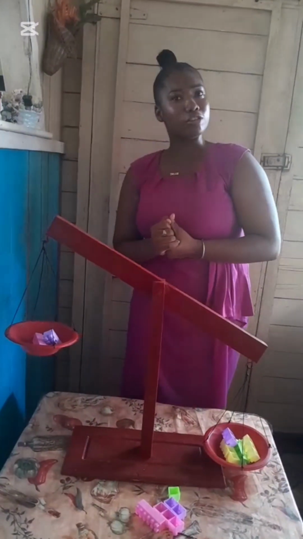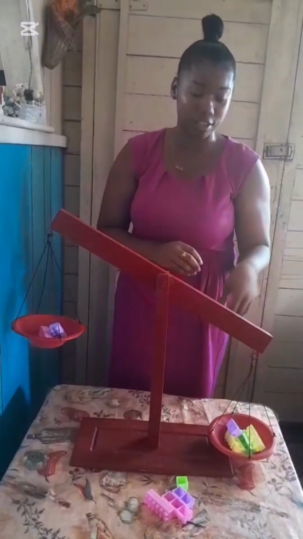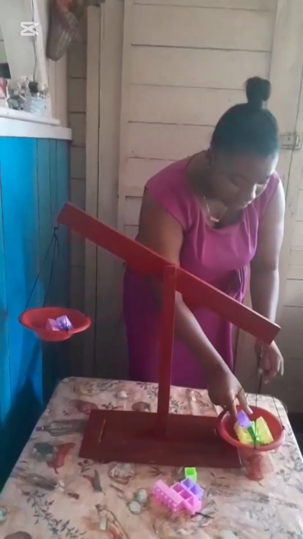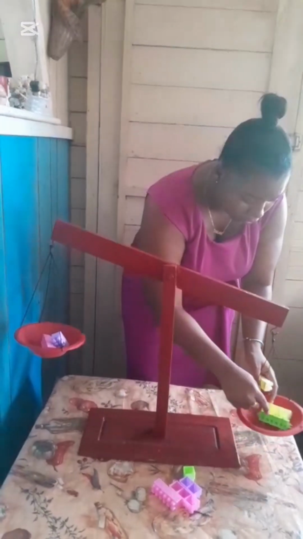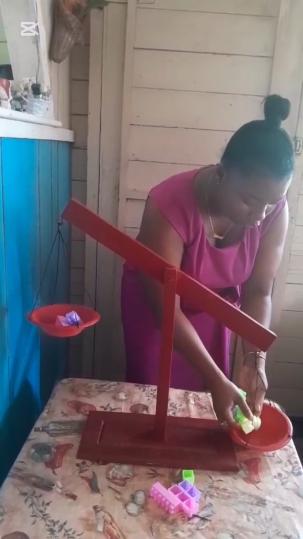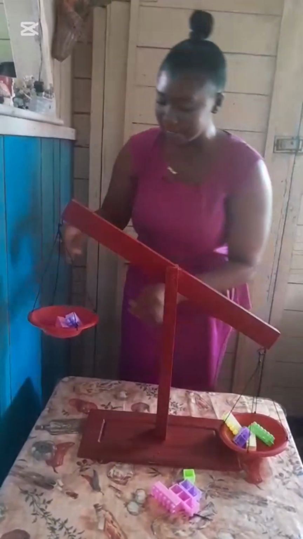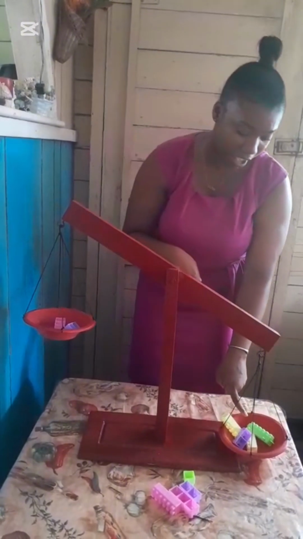So boys and girls, which side is heavier? Good job. This side is heavier because it went down, and this side has, let's count the blocks, 1, 2, 3, 4. This side has 4 blocks, and this side has only 2 blocks. So this side is heavier.